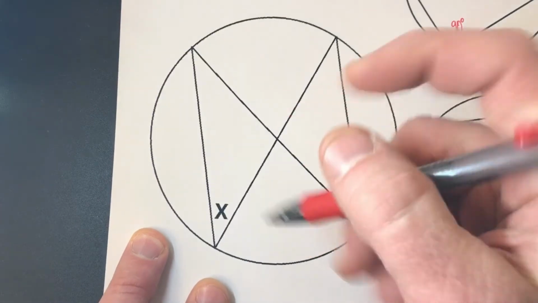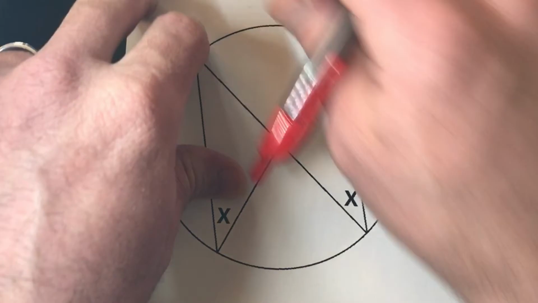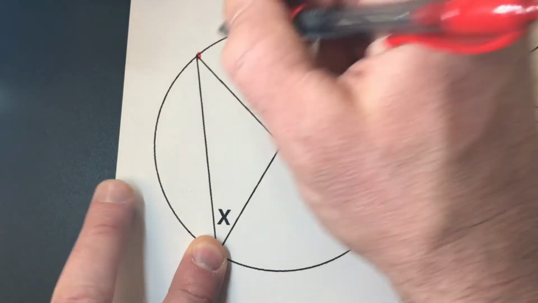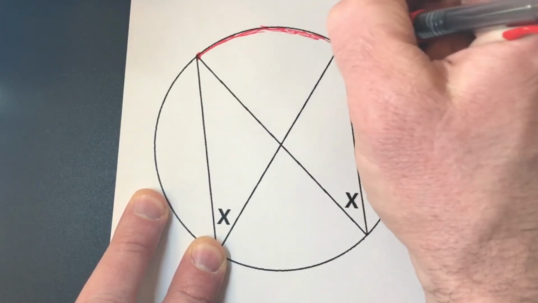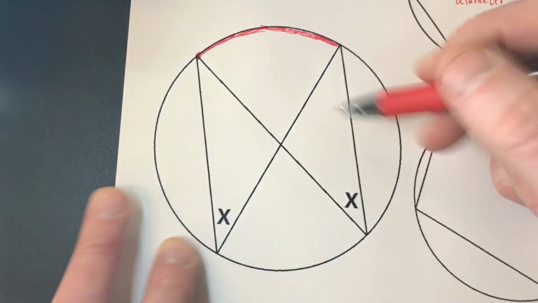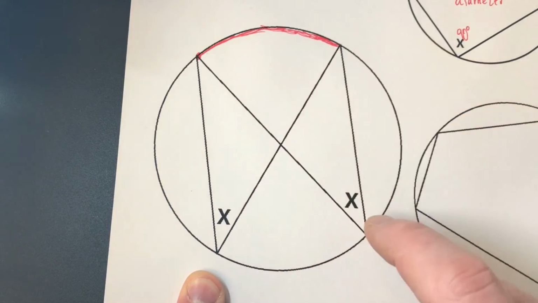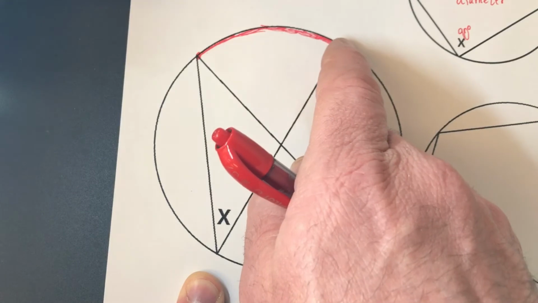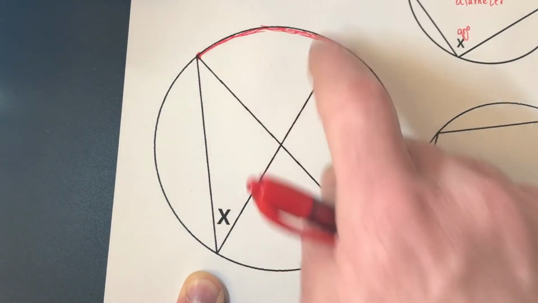All right, let's think about this situation right here. Before we measure these, I want you to notice what's going on here. This angle opens up to this arc right here, and notice this angle opens up to the same arc. So just using common sense, what do you think is going to be true of two angles that open up to the same arc? They're congruent.